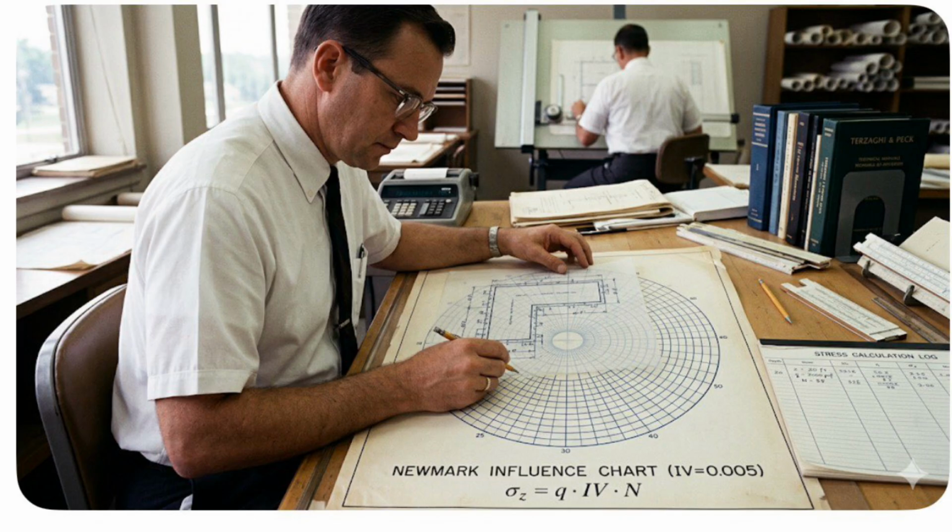The genius lay in its simplicity. Each small segment on that chart represents the exact same influence or contribution to the vertical stress at a specific depth. By overlaying a scale drawing of a foundation onto this grid, engineers could simply count the squares covered by the footing to find the answer. The power of the influence value.